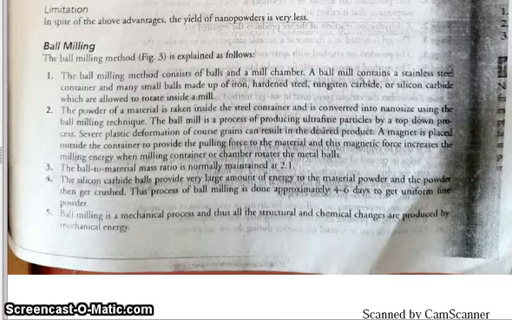The ball mill is a process of producing ultrafine particles by a top down approach, we can say. So severe plastic deformation of the coarse grains can result in the desired product. A magnet is placed outside the container to provide the pulling force to the material, and this magnetic force increases the milling energy. When the milling container or chamber rotates the metal balls, the ball to material mass ratio is normally maintained as 2:1. Silicon carbide balls provide a very large amount of energy to the material powder, and the powder then gets crushed.